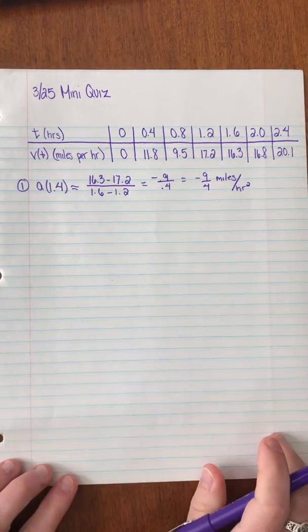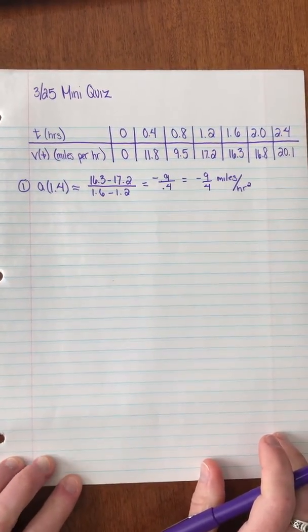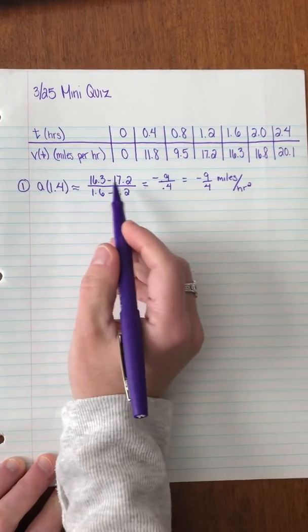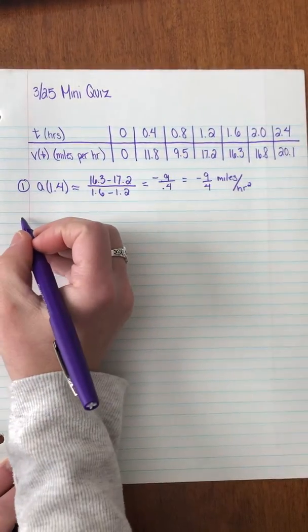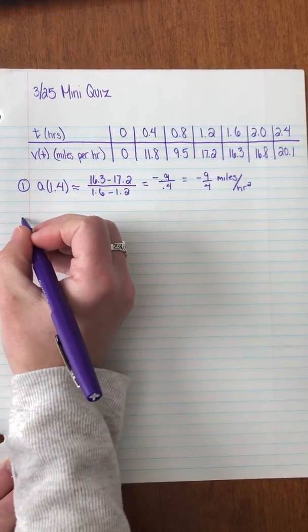All right, now back on to number 2. I literally just had to check to make sure I did that in my head correctly. I was like, I can't post that if that's wrong.